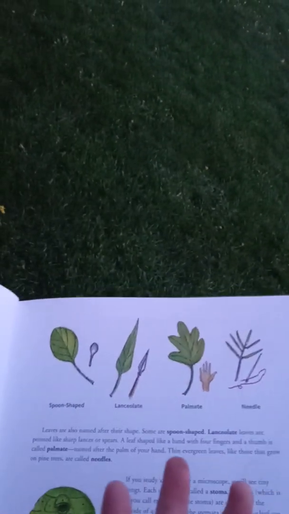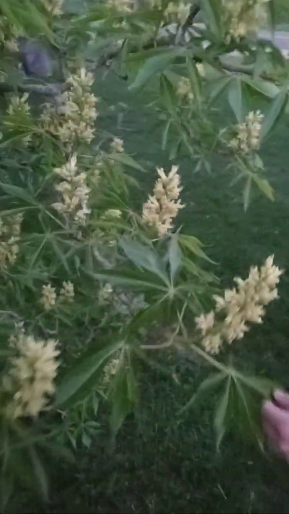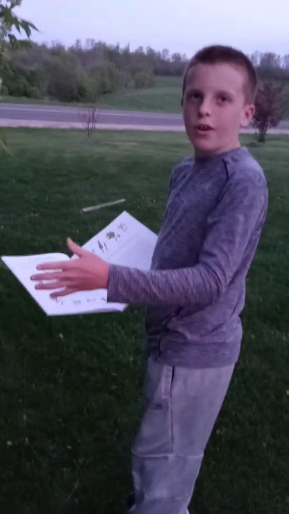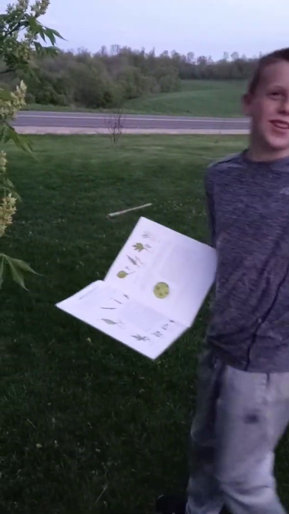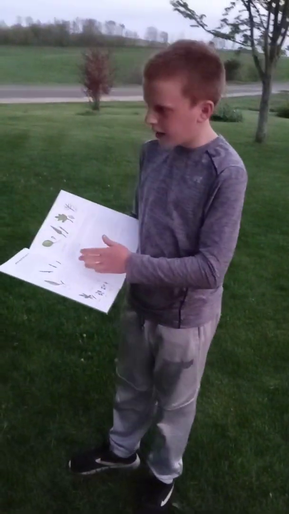You can see they're really pointed, and the main leaf shapes are spoon-shaped, lanceolate, which is really pointy, palmate, which is kind of like the palm of your hand, and needle, which are like needles or pine leaves. And these are definitely lanceolate because they're very pointed. So now you have one thing down, and you can cross out all the trees in your mind that live in this area that don't have lanceolate leaves.